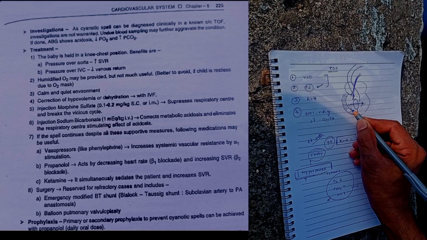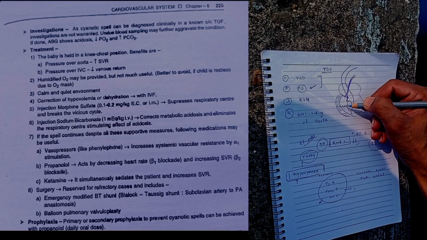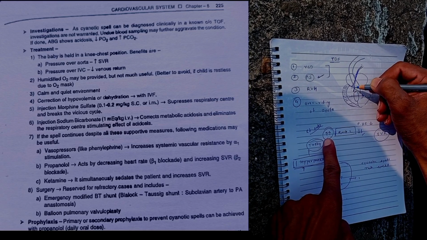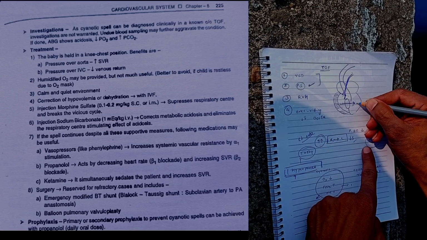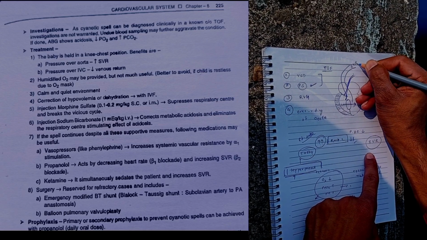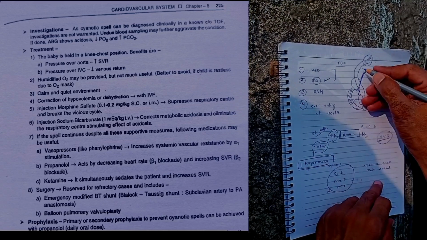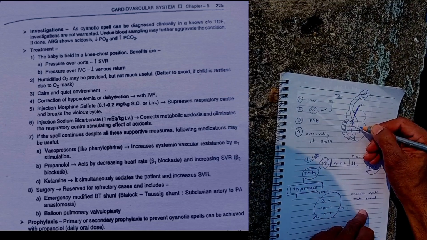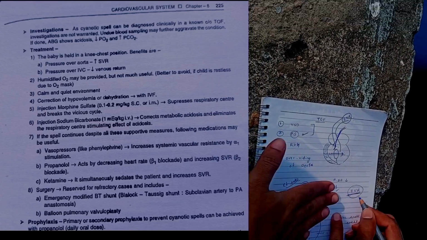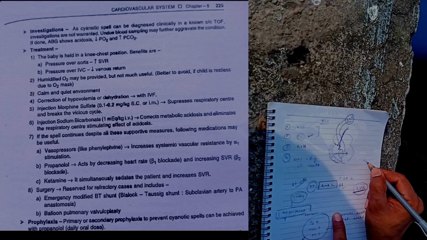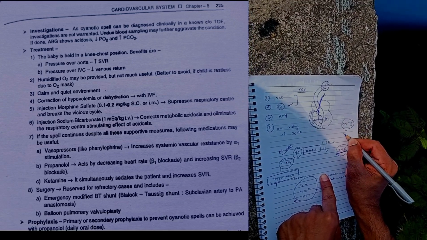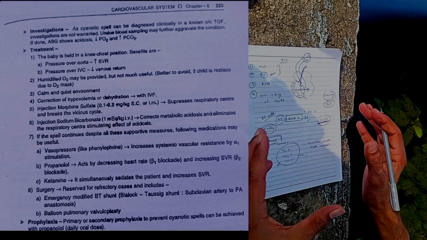There is one more interesting maneuver which the baby learns by itself: squatting. The TOF baby learns to squat often because it decreases venous return by pooling of blood in the lower body. So by decreasing the venous return, there will be a decrease in the right to left shunt. So by itself the cyanotic spell decreases. Most TOF babies often squat, or there is a thigh to chest contact.